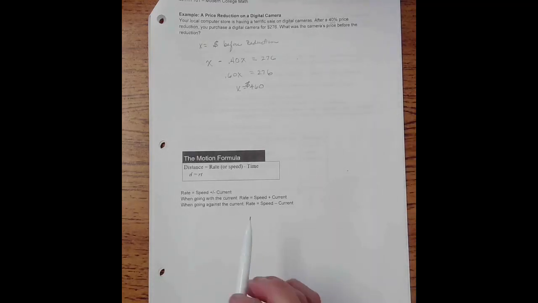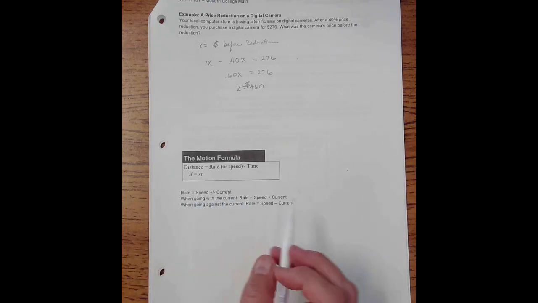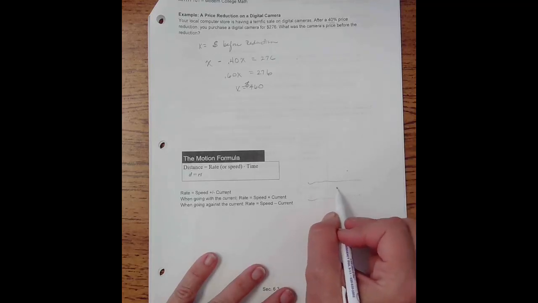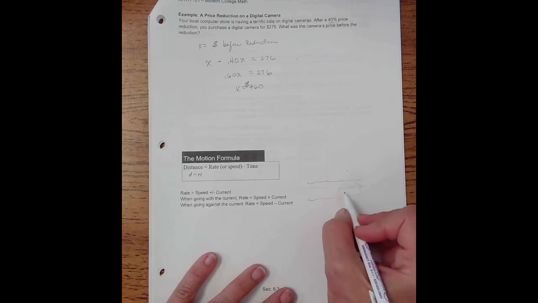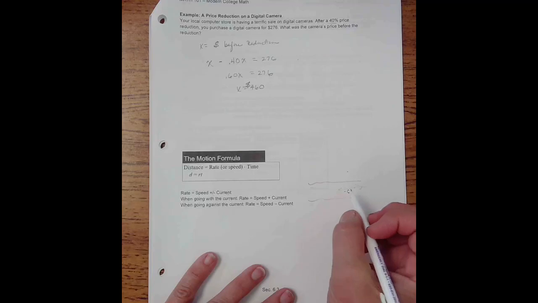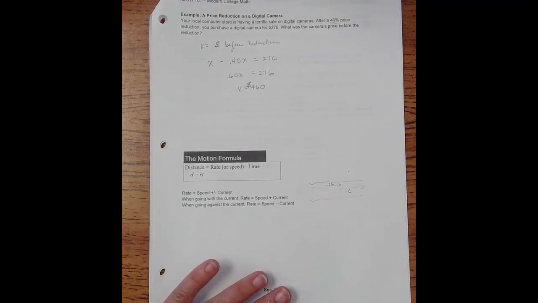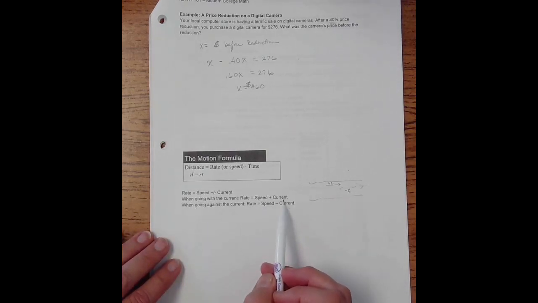Now, today we're going to talk a little bit about what we do with the current. And if you notice, the rate is going to be the speed plus or minus the current. So imagine you're in a boat and you're going along a river. The river is flowing in this direction. If I'm going against the current, the speed of the water will be a minus from the speed that I'm traveling. If I'm going with it, then my current will be an addition. So again, going with the current means your rate is the speed plus the current. Going against will be the speed minus the current.